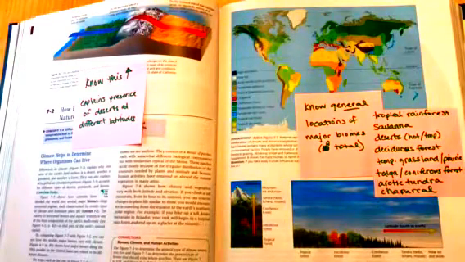All right, then 7.2, we start to get into our different biomes. Now, there are a lot of different biomes that we could look at. We'll look at these later on.